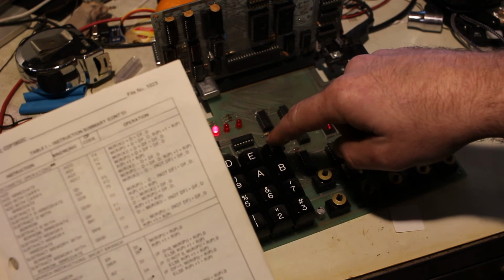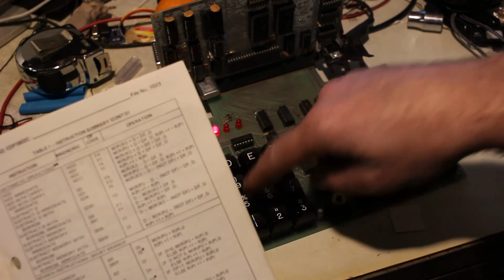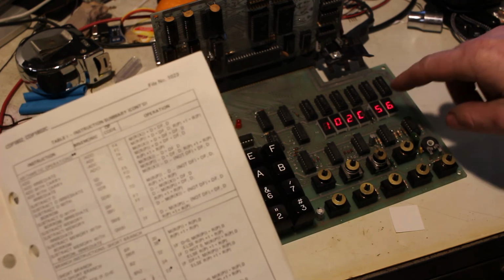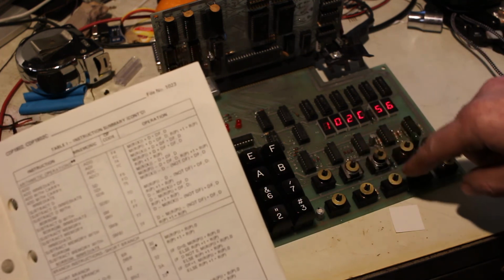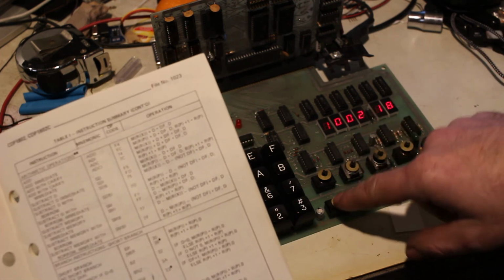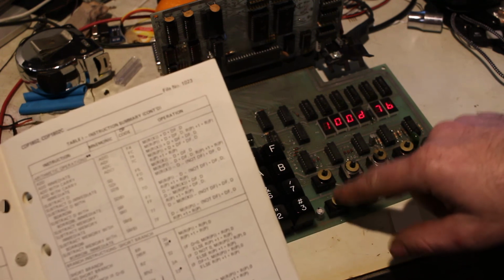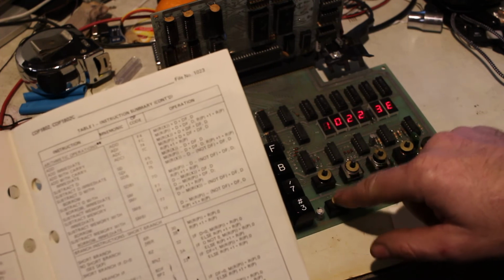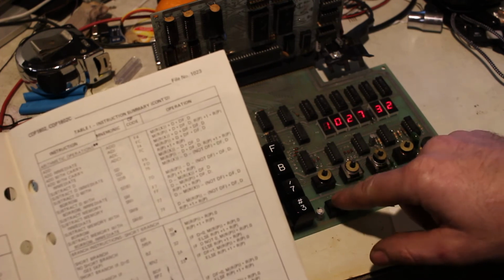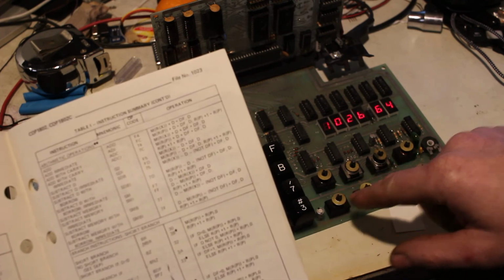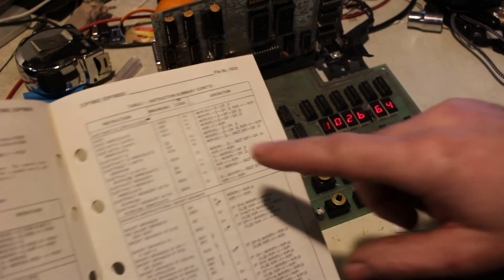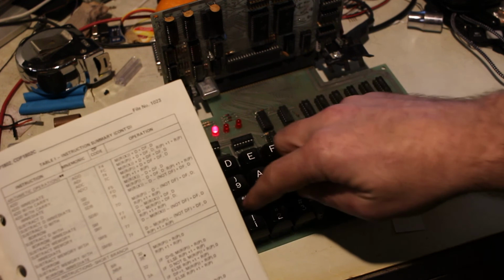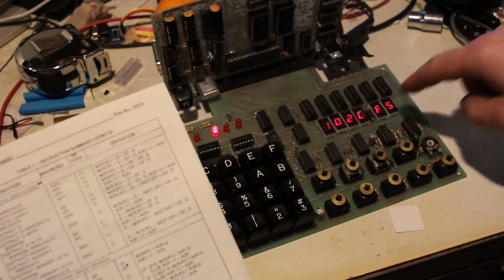So we go F5 in, and it didn't come out right. 5, 6. So we got to turn on memory protect, reset, load, go back to location 2B. 6, 4. So now we want F5. F5 in. It worked this time.